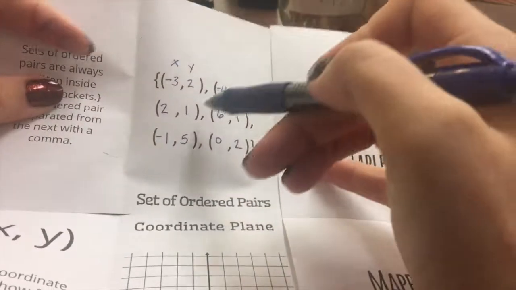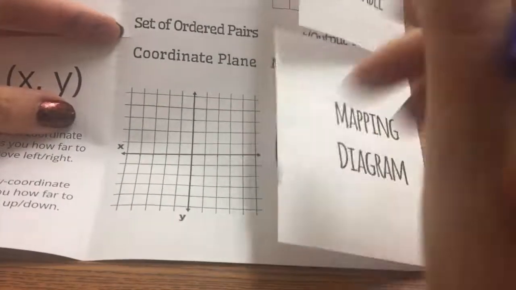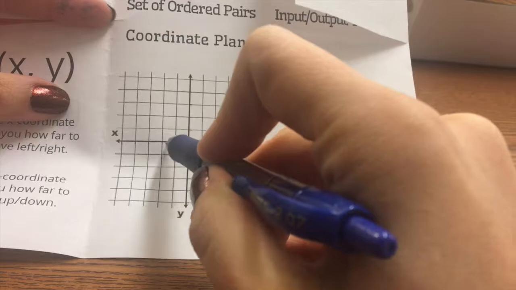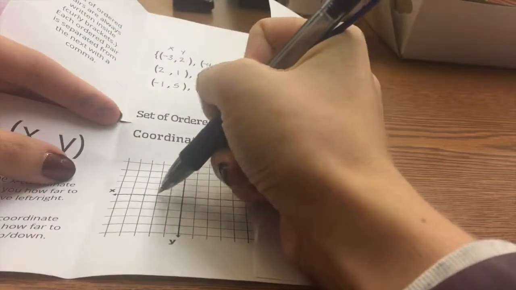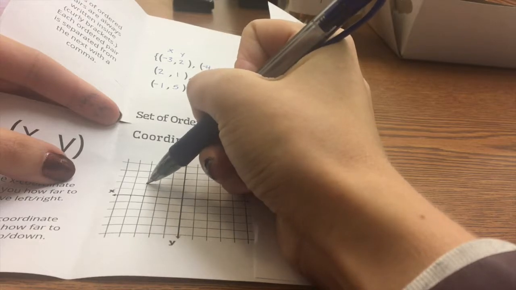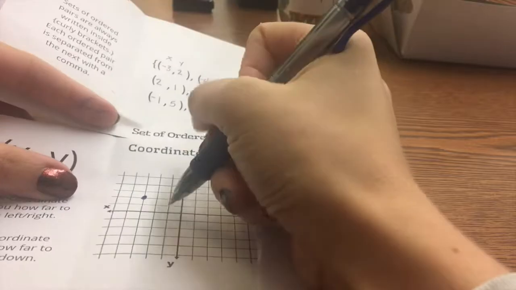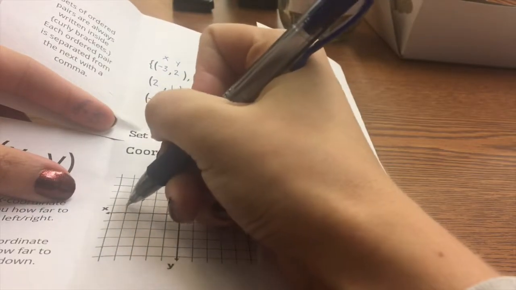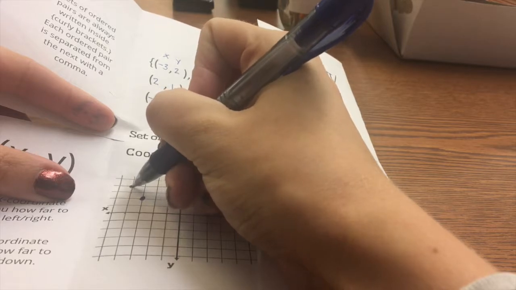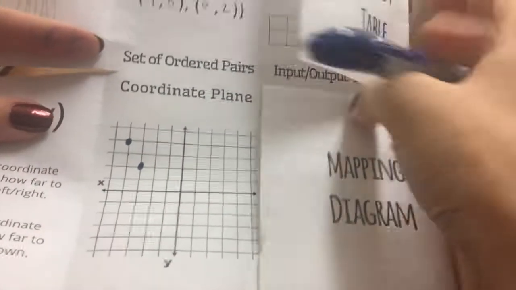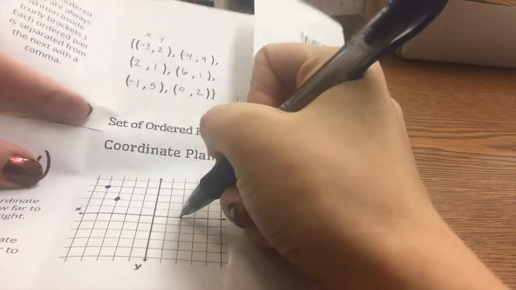So we'll begin with our first coordinate, -3, 2. You always graph x first, so I'm going to count back 3, 1, 2, 3, and up 2. That'll be my first point. Next, I have -4, 4. Two, 1, 1, 2 to the right, up 1.